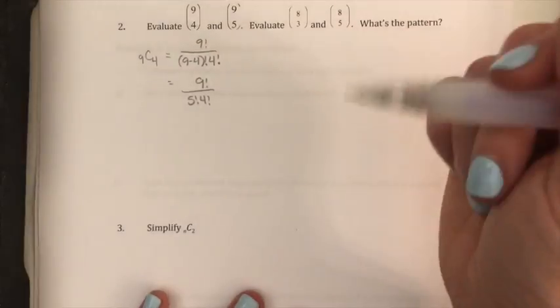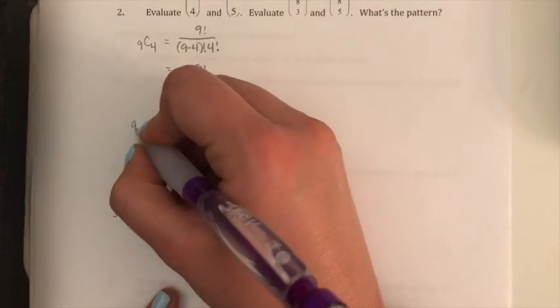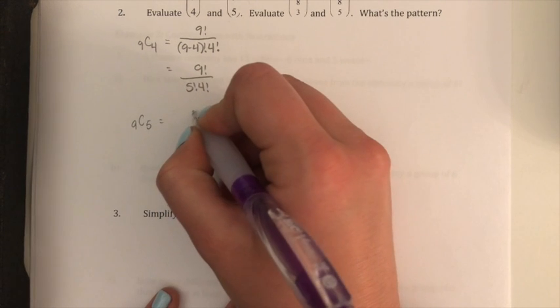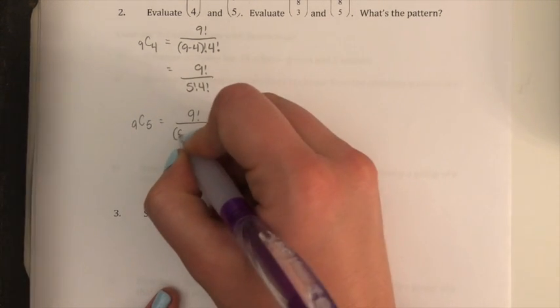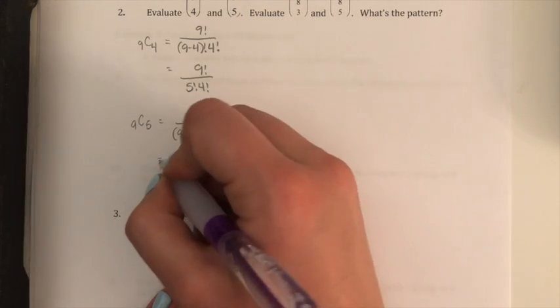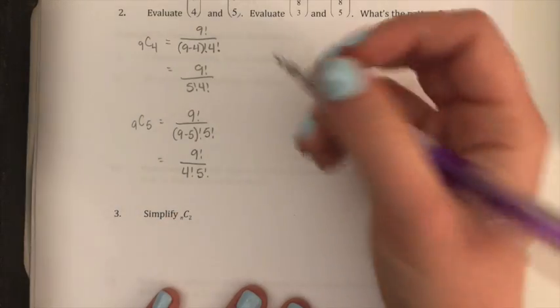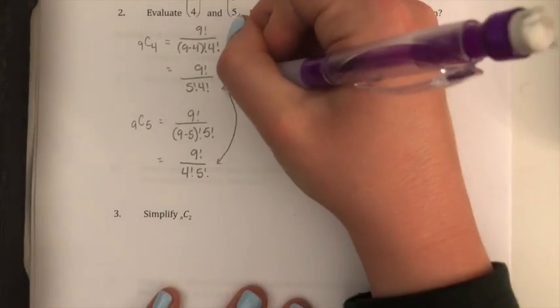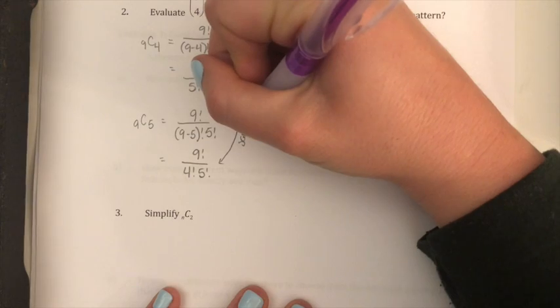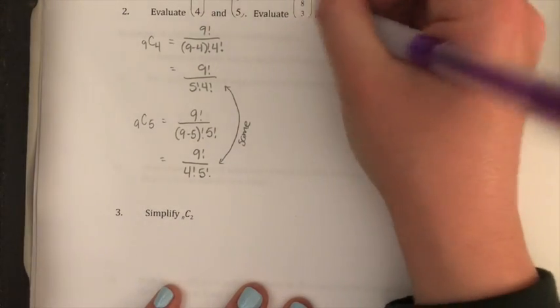We didn't need that extra equal sign. If we do 9 choose 5, we're going to get 9 factorial over 9 minus 5 factorial times 5 factorial. So this is 9 factorial over 4 factorial, 5 factorial. Notice how these guys end up being the same. We're going to do these other ones.